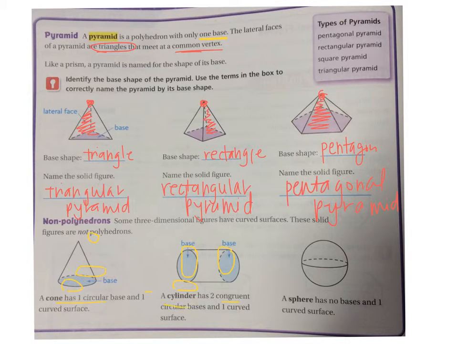A sphere has no bases, right? Where would you say the bases of this are? There is none, and it has one curved surface. So they all have curved surfaces, but you need to know that a cone has one base, a cylinder has two bases, and a sphere has no bases. These are just vocabulary words that you need to memorize.